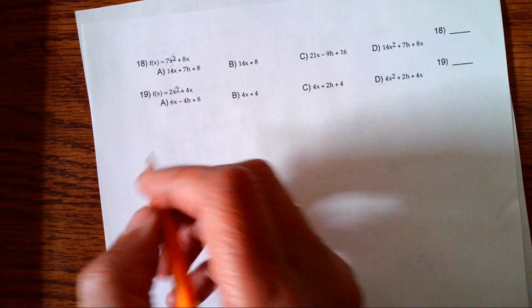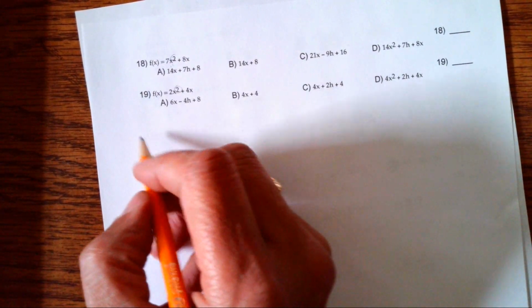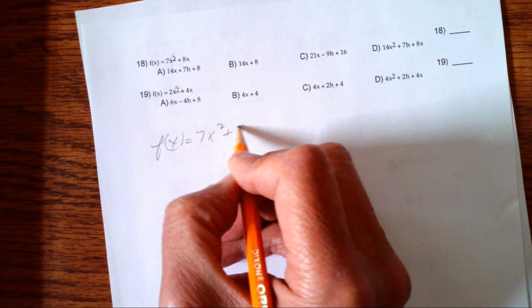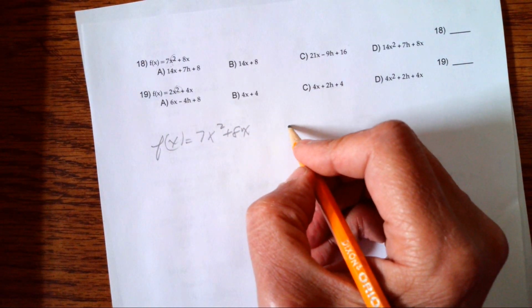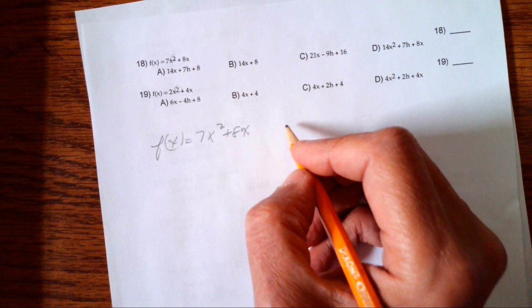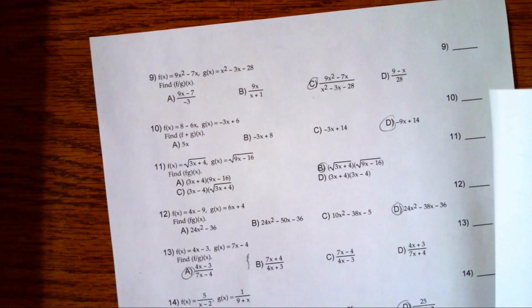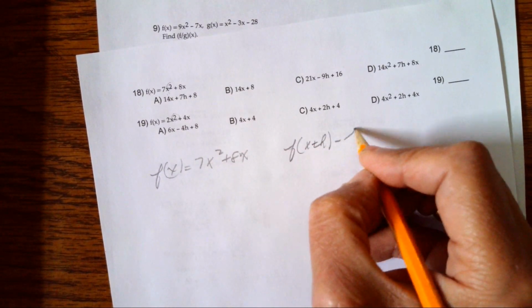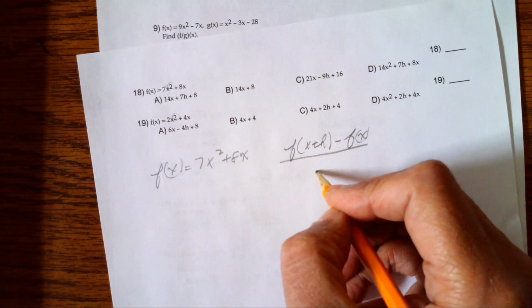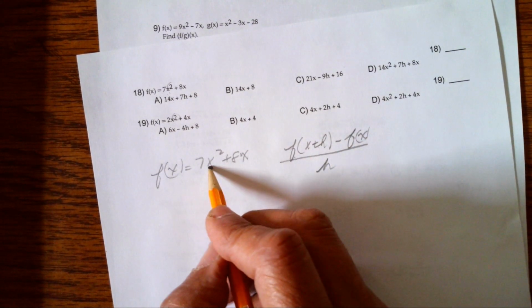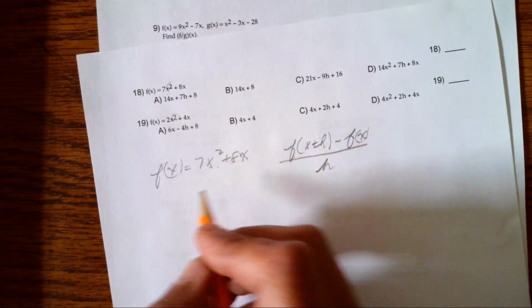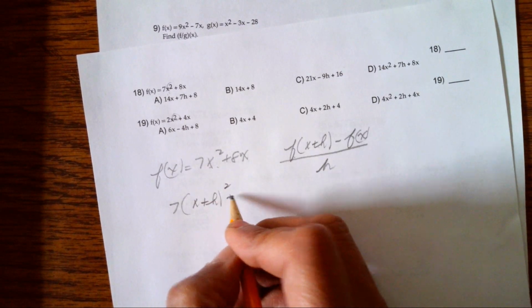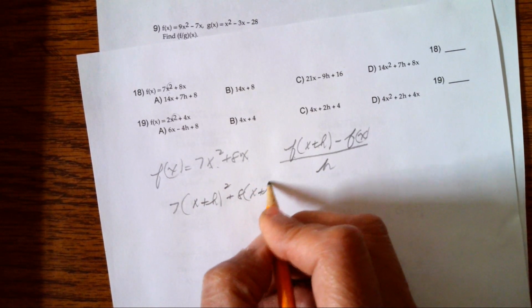But in squaring it, I'm going to tell you right now, well, let me just kind of figure this out. Here's my f of x, 7x squared plus 8x. Now, my difference quotient tells me to find f of x plus h minus f of x and divide that by h. So f of x plus h, wherever I see x in this function here, I got to replace x plus h. So 7 times x plus h, I got to square that, plus 8 times x plus h.